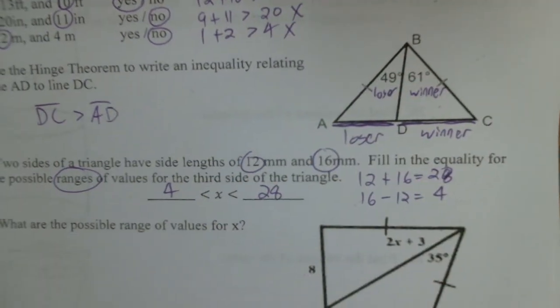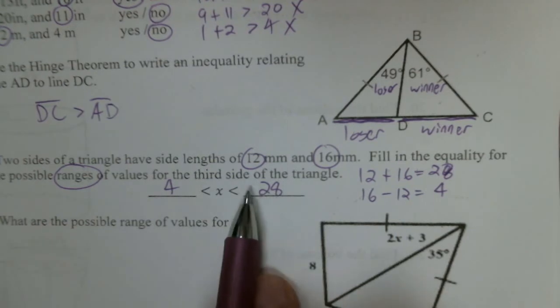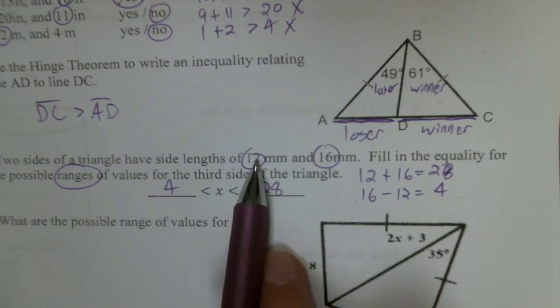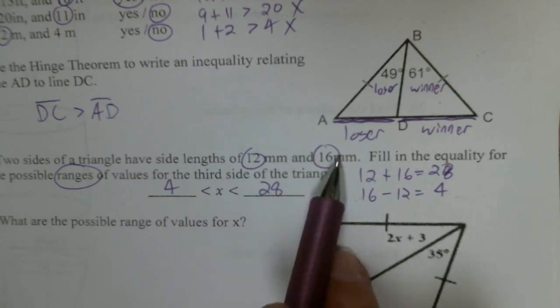Okay, think about it. Check your work. Let's say that we're saying x has got to be less than 28. What if x were 30? Does 12 plus 16 be greater than 30? No, it's not. So 30 can't work. That's too high.